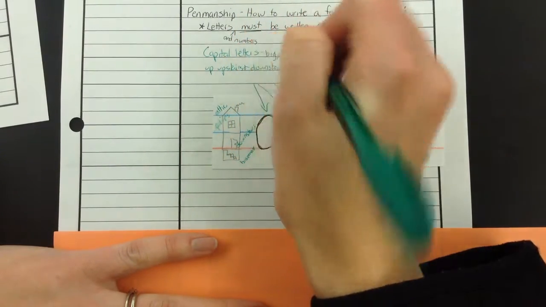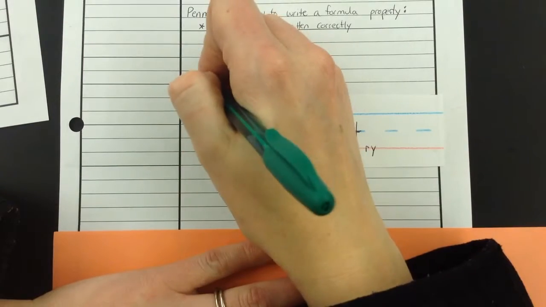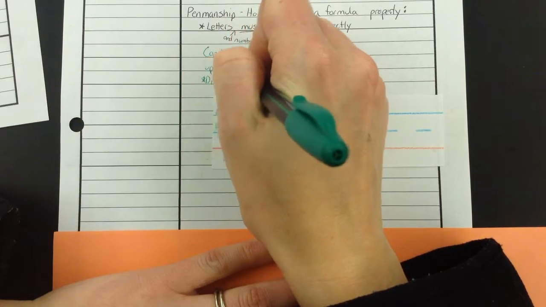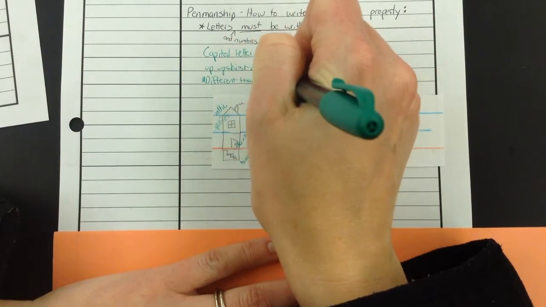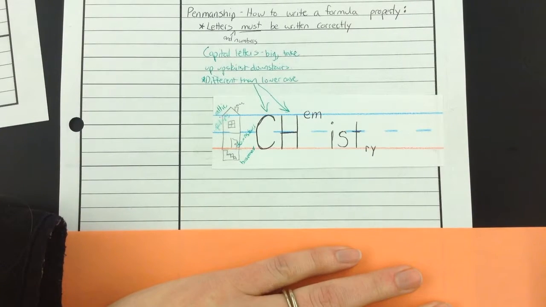And a special thing about capital letters is that they're usually different than a lowercase letter. So I'm going to put a star there. They are different than lowercase. Lowercase letters are sometimes the same, but for the most part they're a different letter altogether.